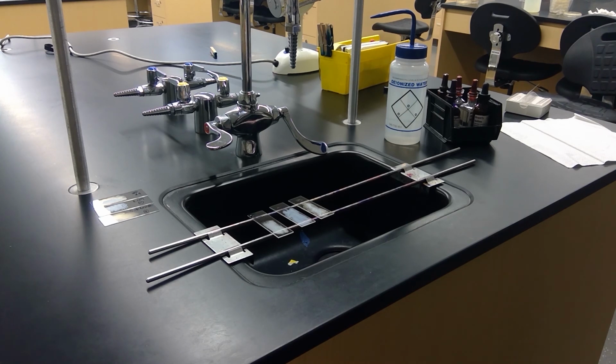3, place your smears on the staining rack over a sink. Do not leave clothespins on your slides. 4, carefully add crystal violet to cover the smear and let it stand for 1 minute.